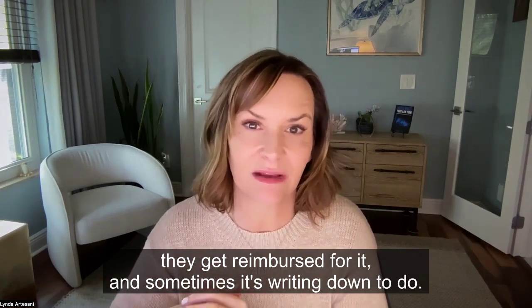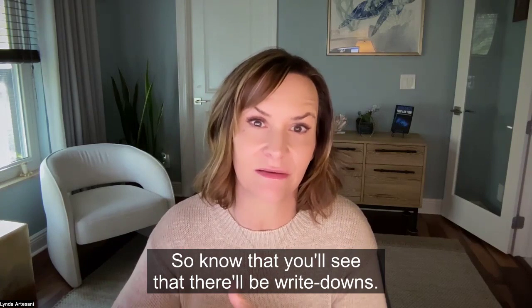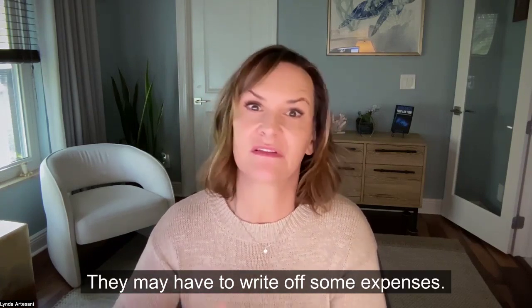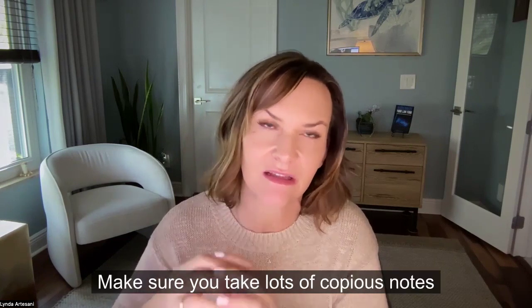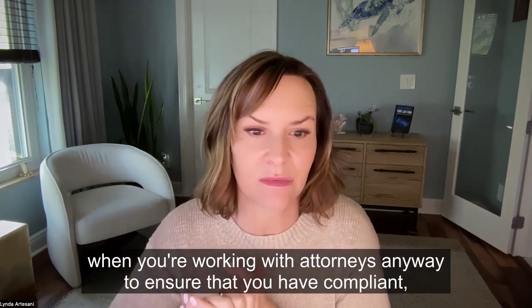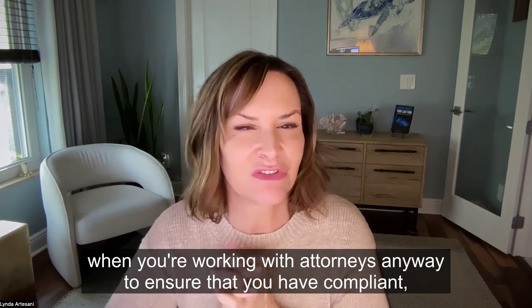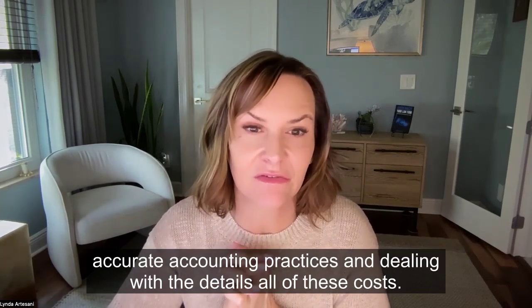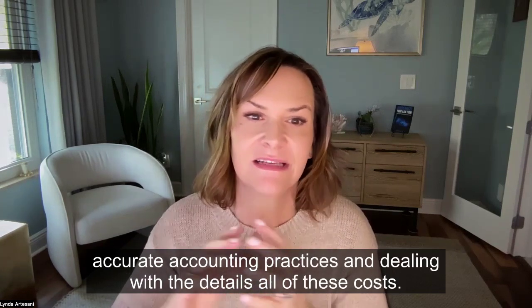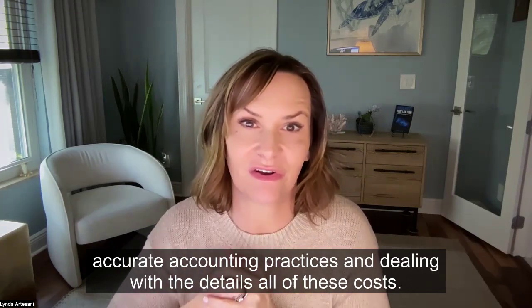And sometimes there's writing down to do. So know that you'll see that there'll be write downs. They may have to write off some expenses. They may not be able to recoup them in court. So just notate that. Make sure you take lots of copious notes when you're working with attorneys anyway, to ensure that you have compliant, accurate accounting practices and are dealing with the details of all of these costs.